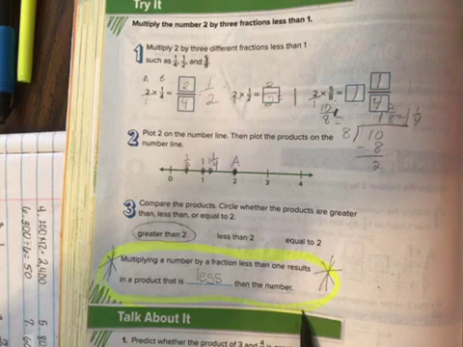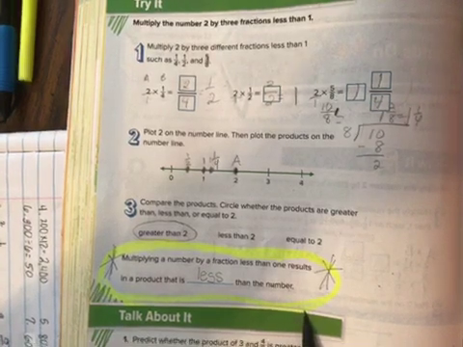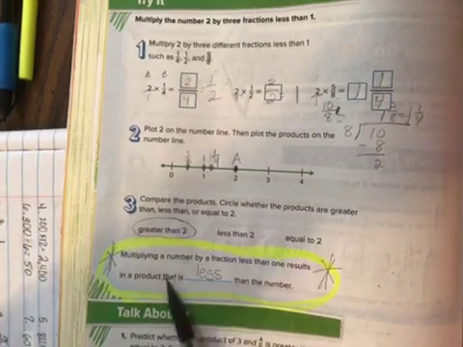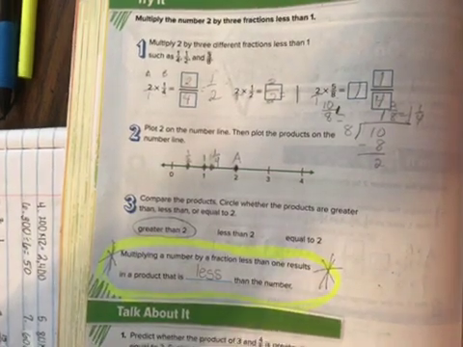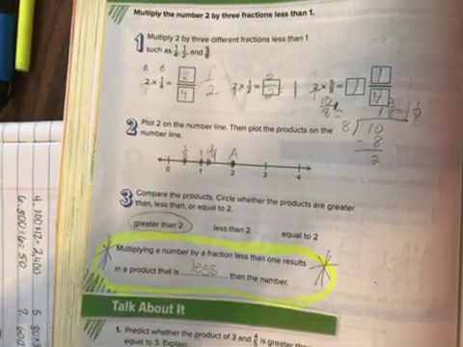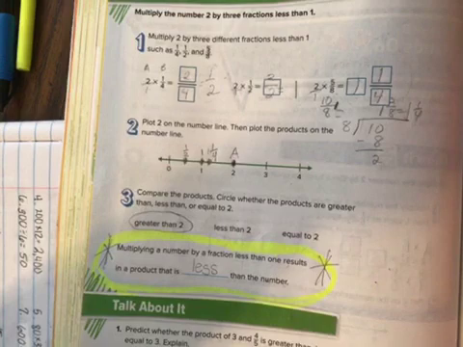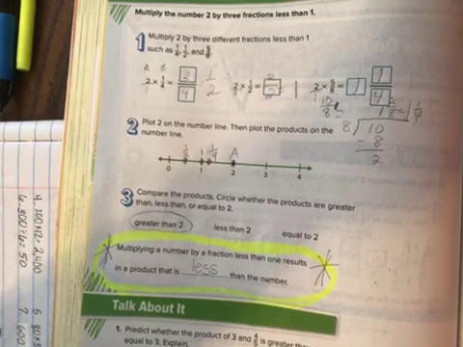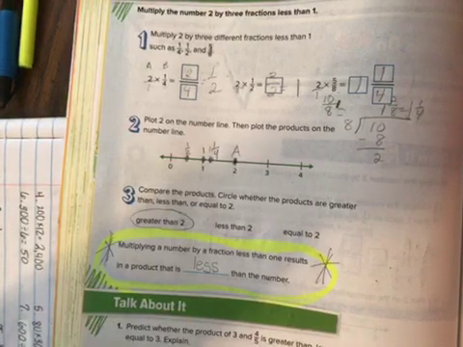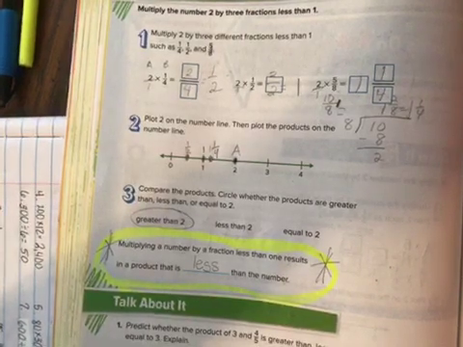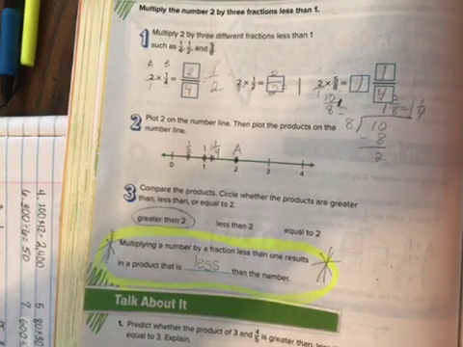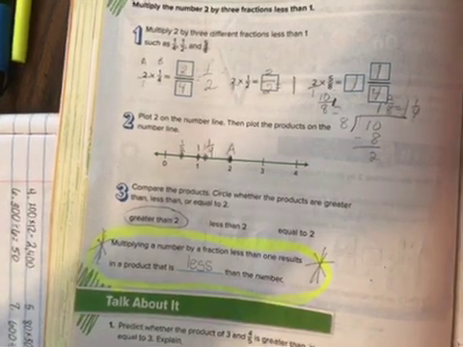Multiplying a number, any number, by a fraction that's less than 1 whole results in an answer, a product that is less than that number. And if you think back to somebody owing you money, if they owe you a certain amount and they only give you part of that amount, they're giving you less. Whereas if they give you the 1 whole amount, they're giving you all of it. And if they give you more than 1 whole amount, then they give you more. And that's what we already saw in the first part of this video.